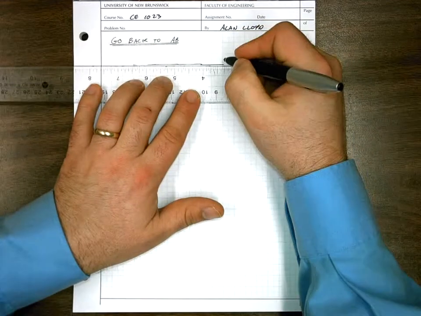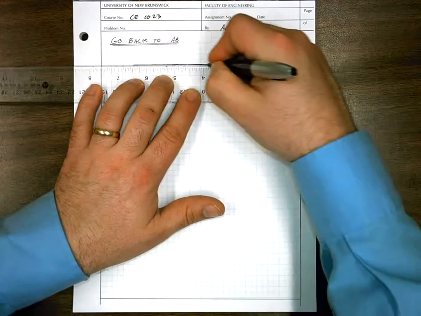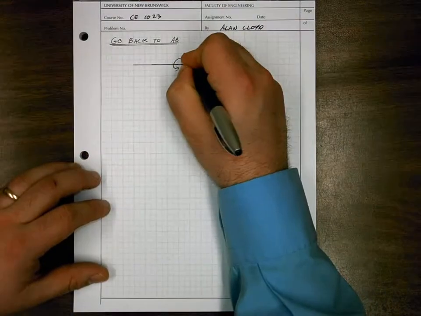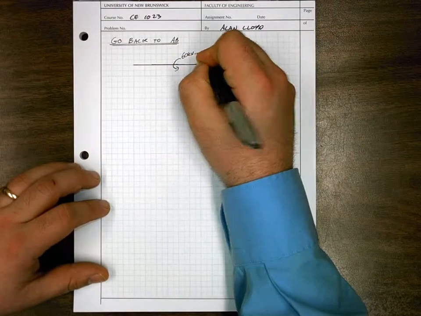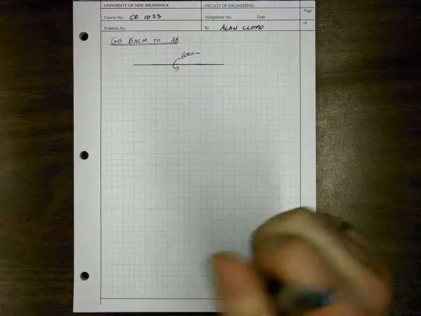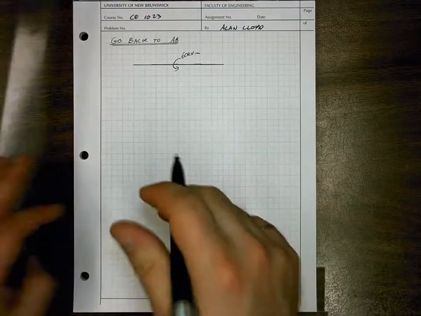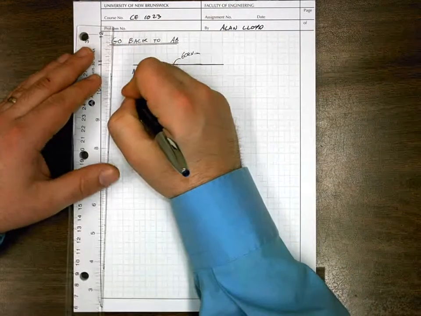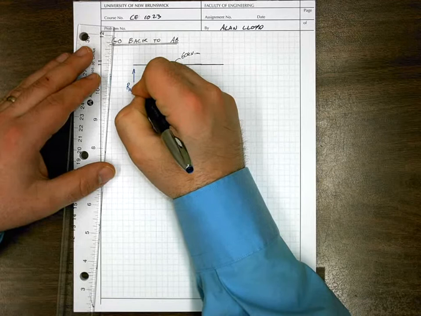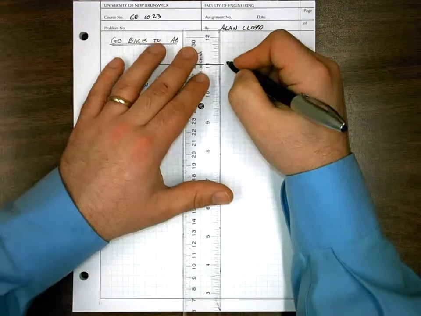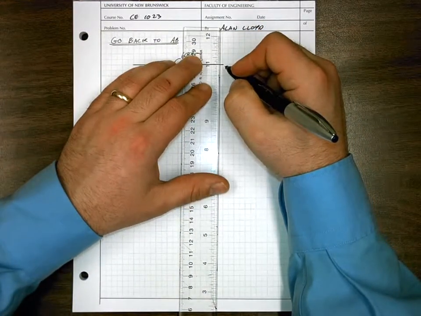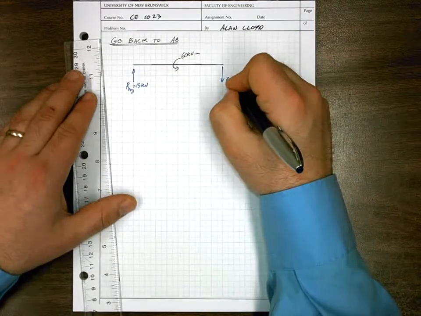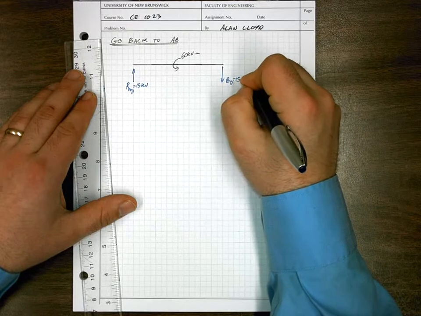Oh, that's a pretty poor line. Alright, so we have a moment of 60 kilonewton meters. We have some known and unknown values. We solved for RAY already. So RAY is equal to 15 kilonewtons. We solved for the internal force at B, BY. BY is equal to 15 kilonewtons acting down.